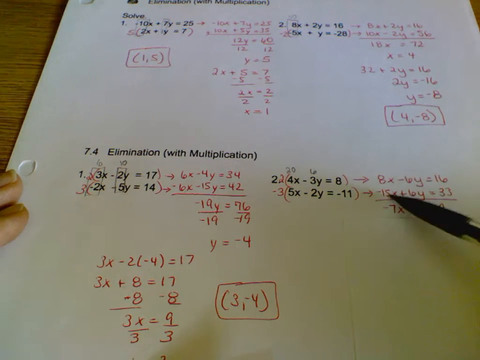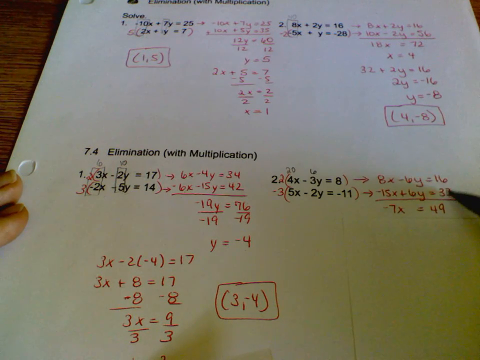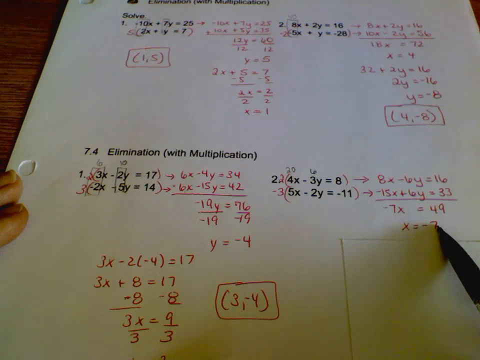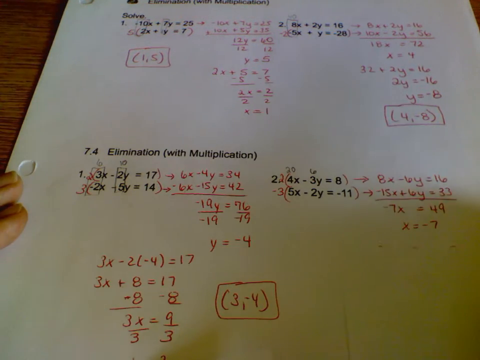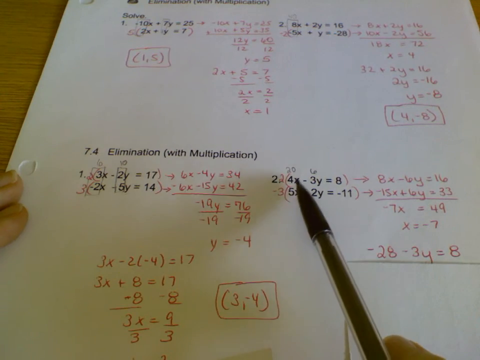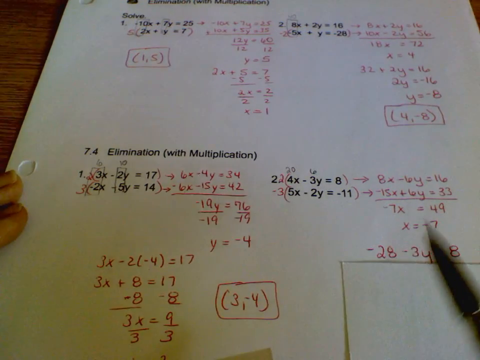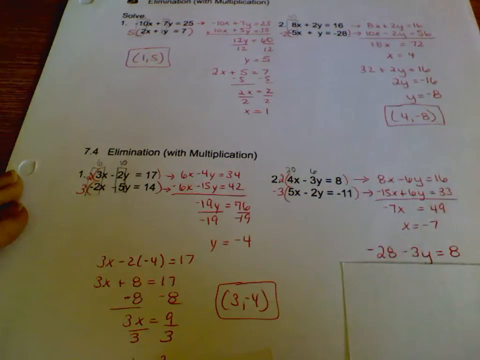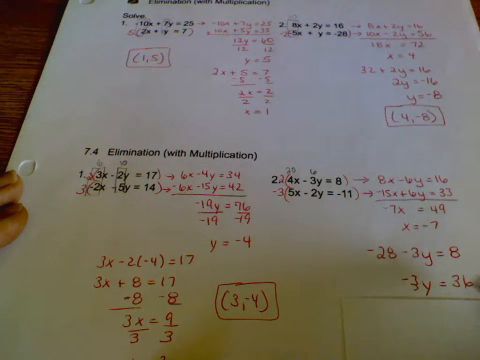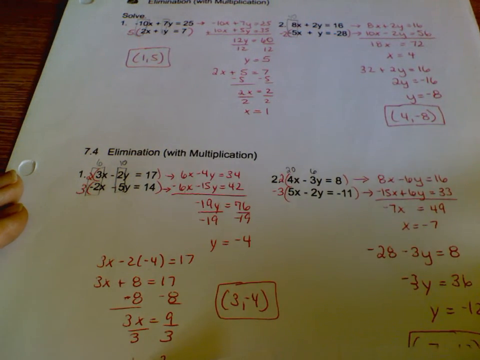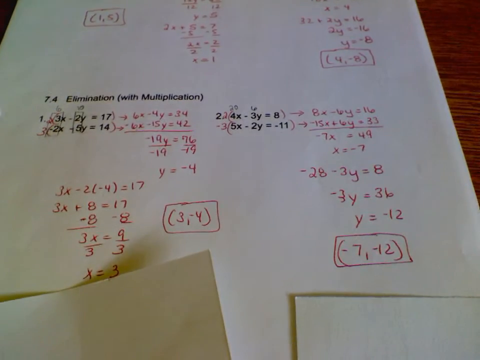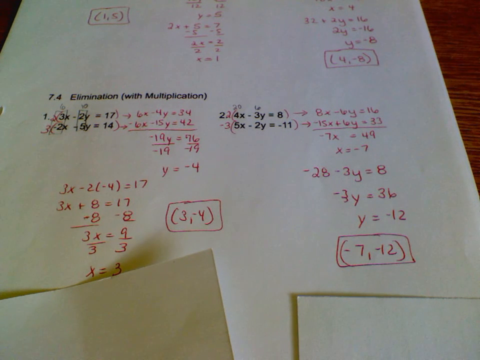So then I added my x's and got negative 7x, added my constants and got 49, divided and I got x equaling negative 7. Then I went back and plugged it back in, so I decided to plug in this top equation. So I did 4 times negative 7, which is negative 28. I added 28 over and got 36, and then I'm dividing by negative 3. So final answer should be negative 7, negative 12.